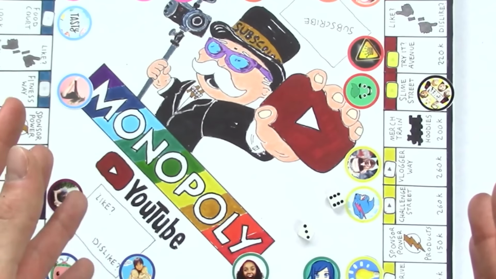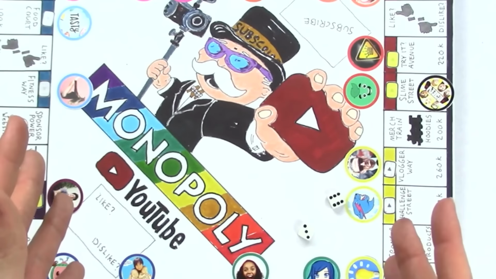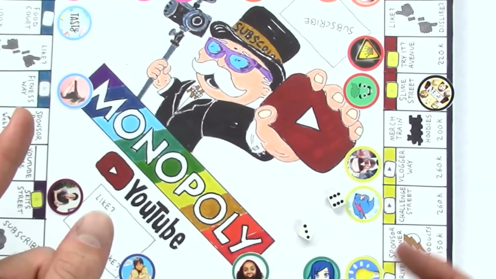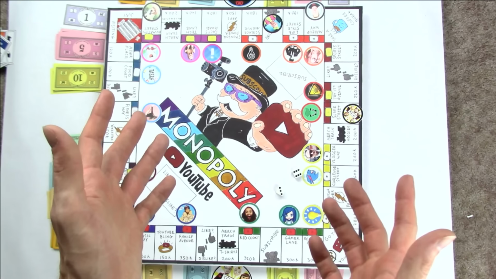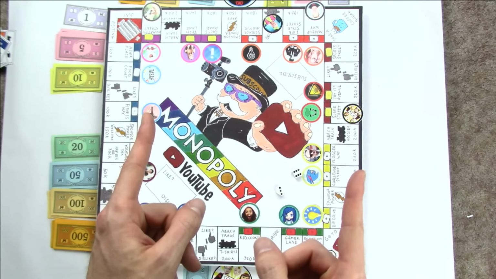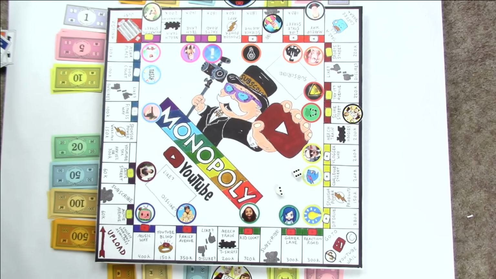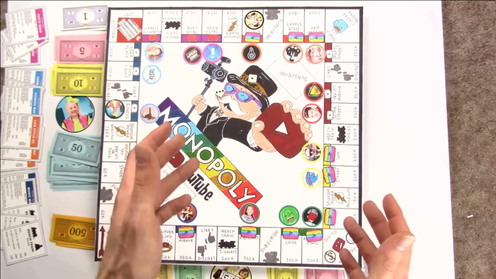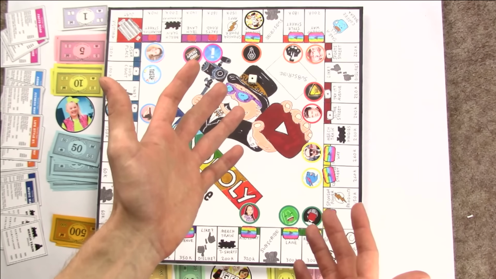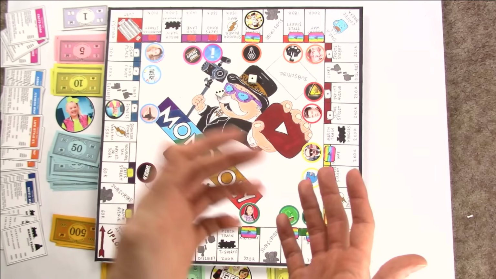So for the next round, I think there's gonna be a lot of hotels, meaning there's gonna be some big rents to pay. And I think there's gonna be a YouTuber who goes bankrupt. So let's do this in 3, 2, 1. Oh, wow, what a fight. Well, one of our players had to declare bankruptcy.